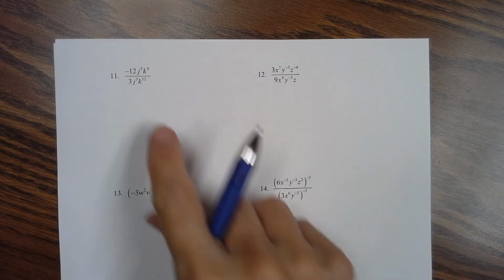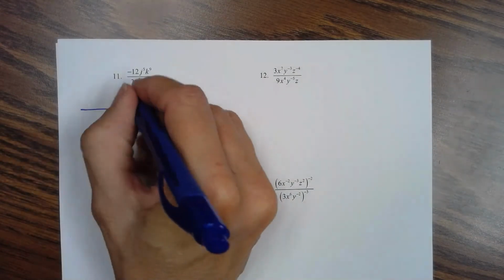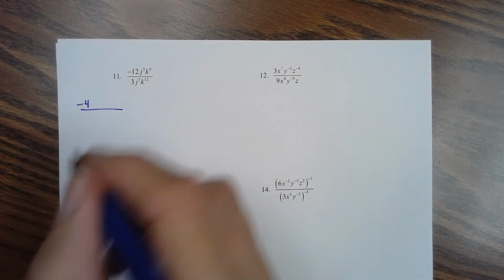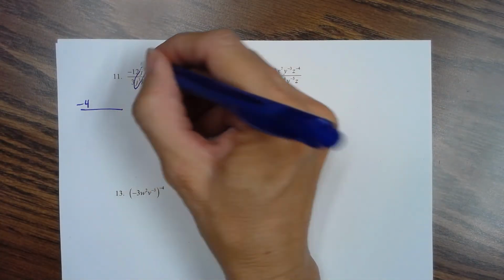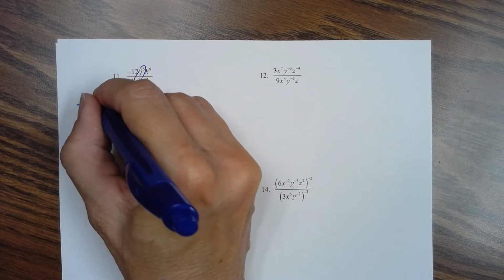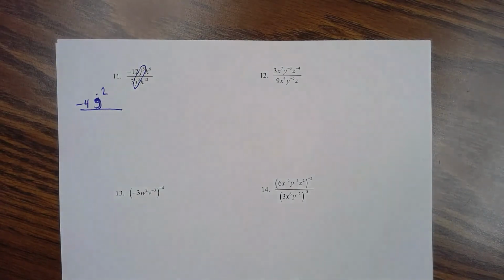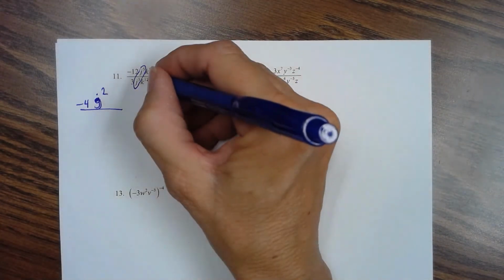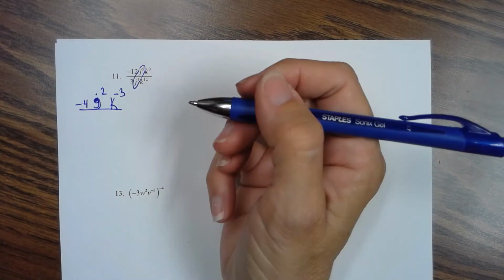So on number 11, do not move the negative 12. It is not a negative exponent. But we can reduce: negative 12 divided by 3 is negative 4. When we are dividing, we subtract exponents, so we get j squared, because 5 minus 3 is 2. And now when I subtract 9 minus 12, I actually get k to the negative 3.